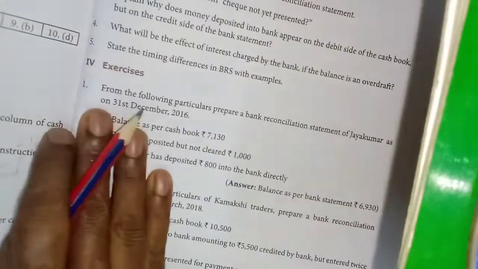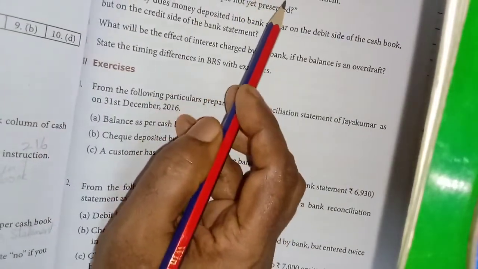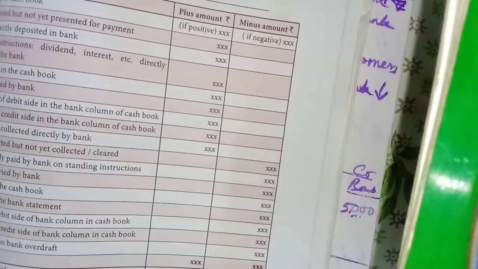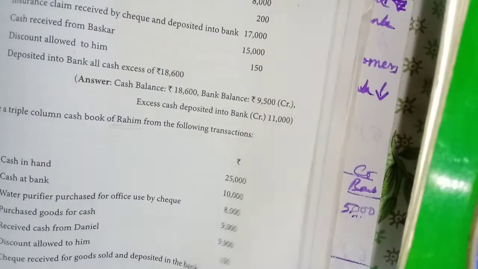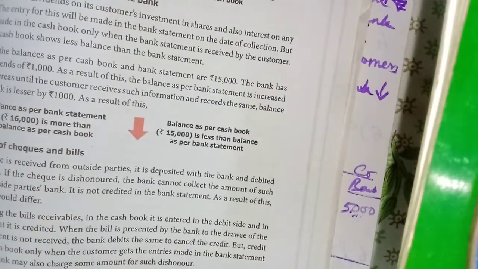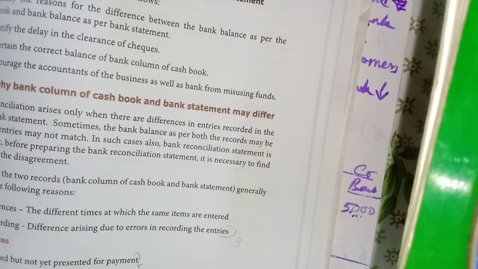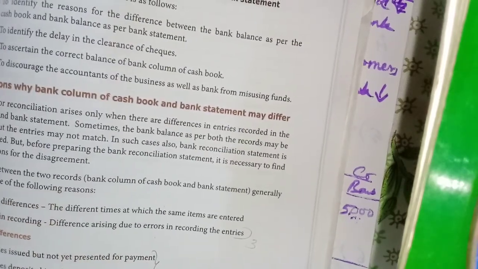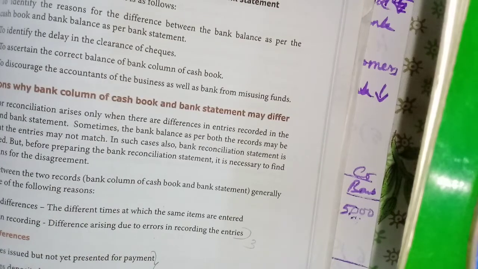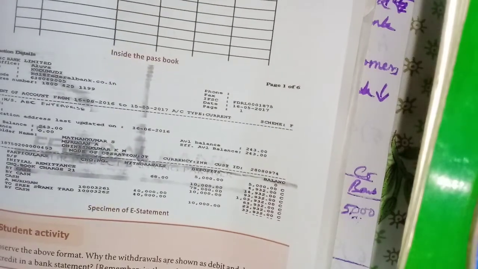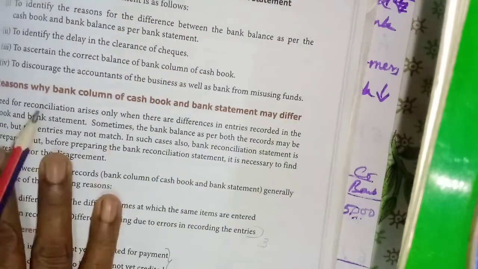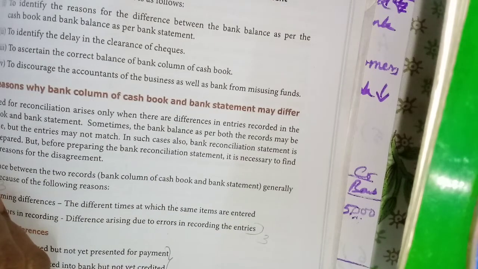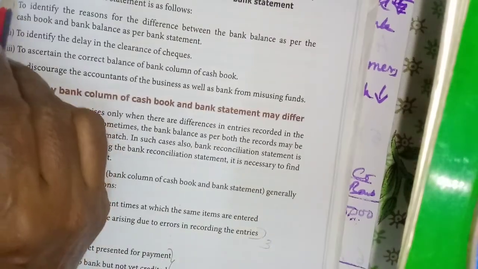Then 3 mark questions. 3 reasons for preparing bank reconciliation statement. 3 reasons why bank column. Okay, for preparing this one, I need for preparing.